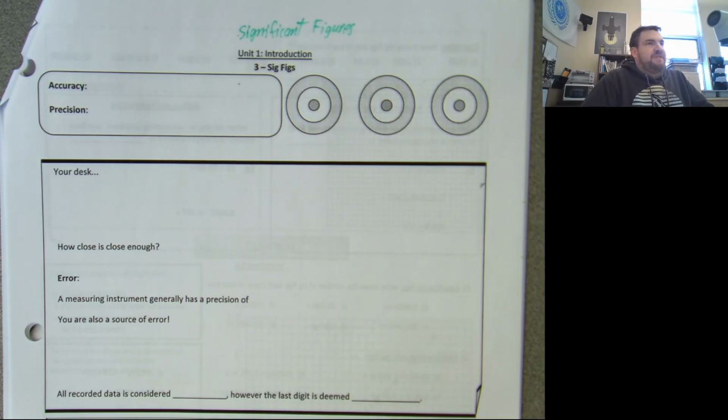Accuracy and precision, what's the difference? Before we get into sig figs, let's talk about this. What is accuracy? What does it mean to be accurate? How close you are to the target?